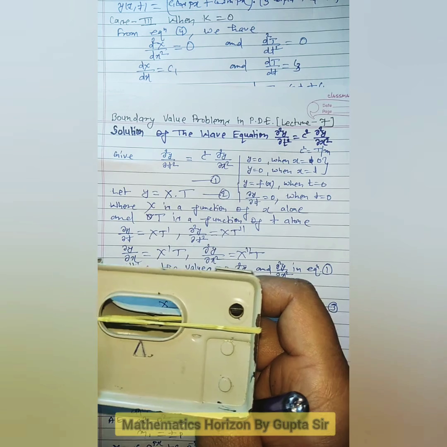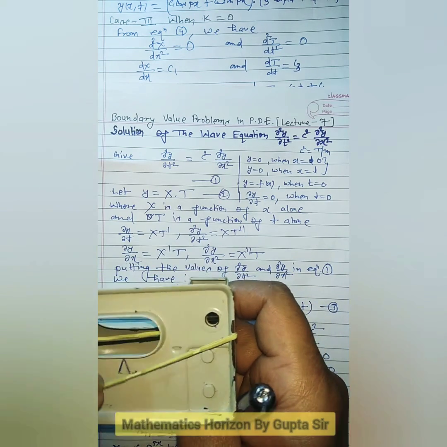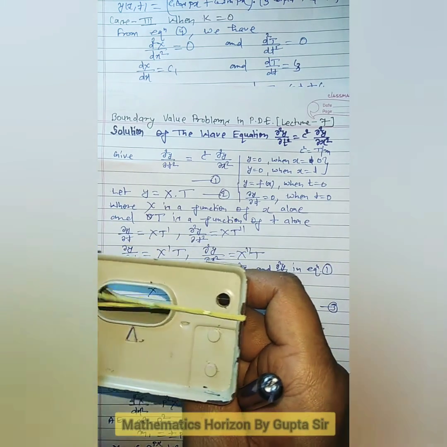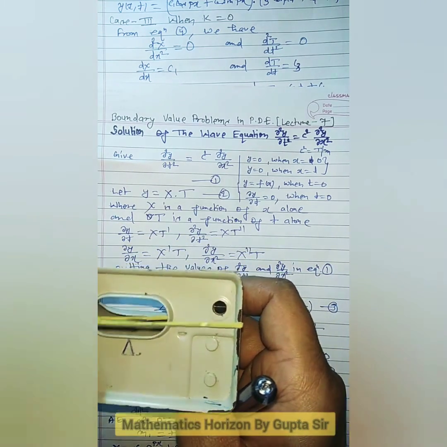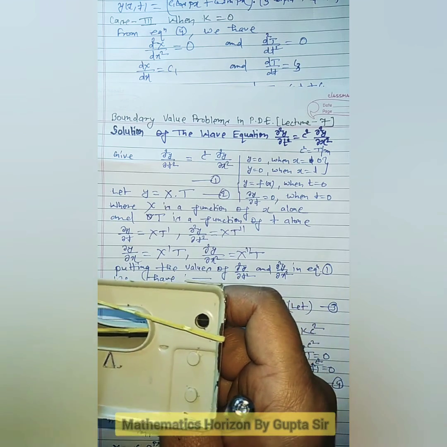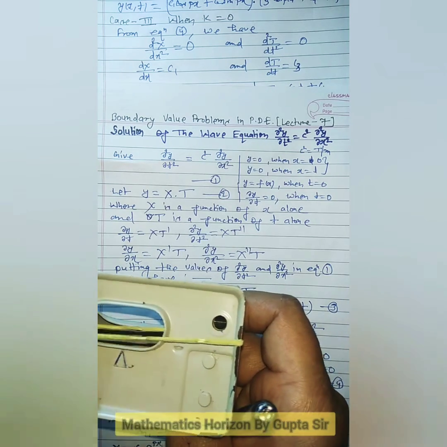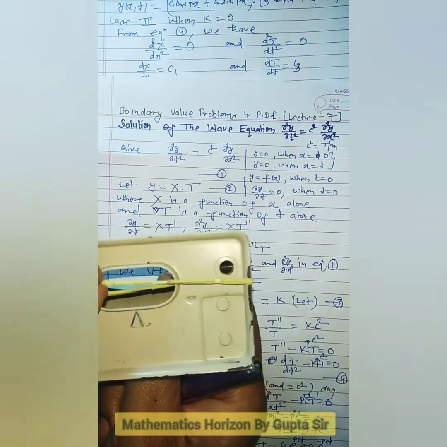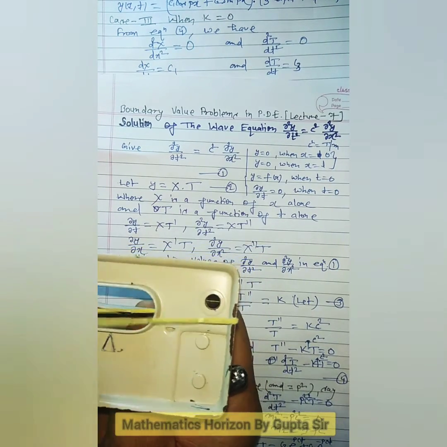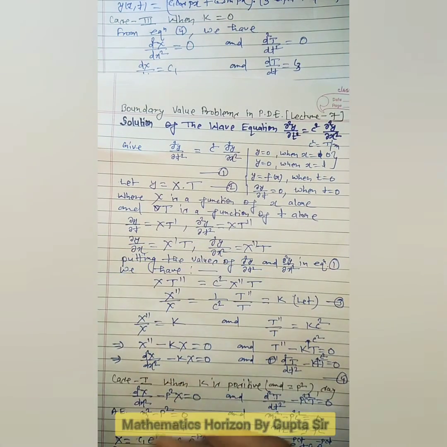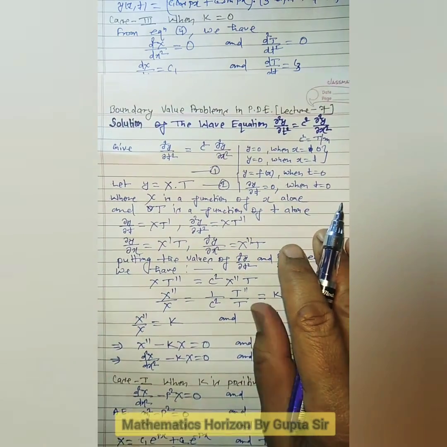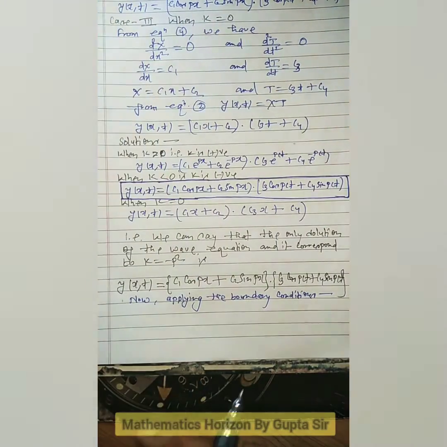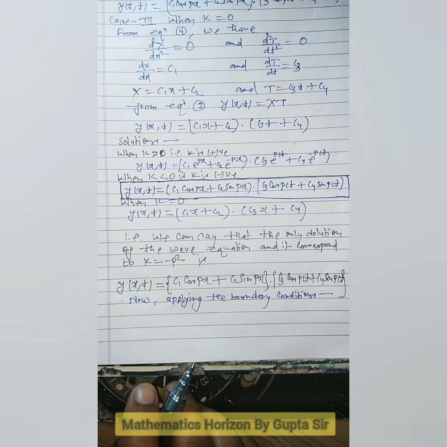And when we vibrate this, and when we displace it from its equilibrium position, the function will change in this y, and this change of y at the time t will be represented by dy/dt. Now it is dy/dt, and at time t equal to 0, this dy/dt will be 0. Now these are the boundary conditions.